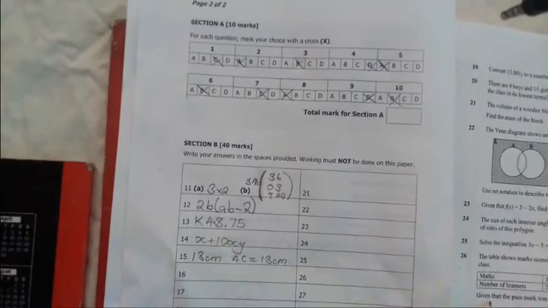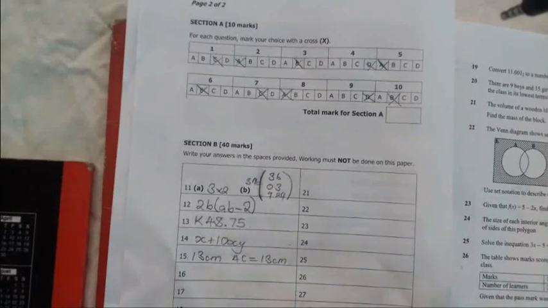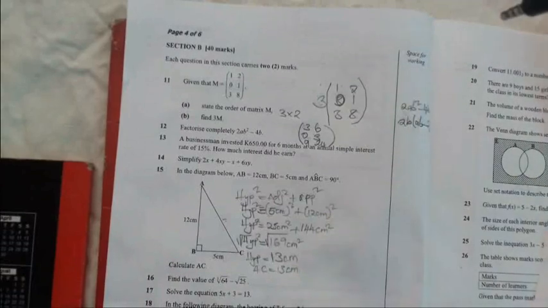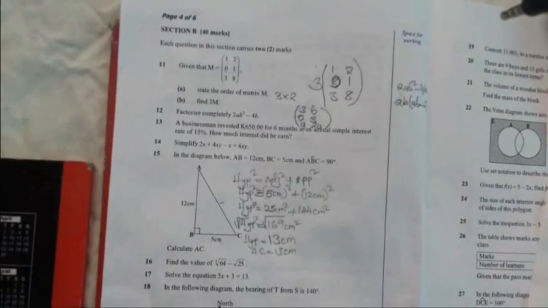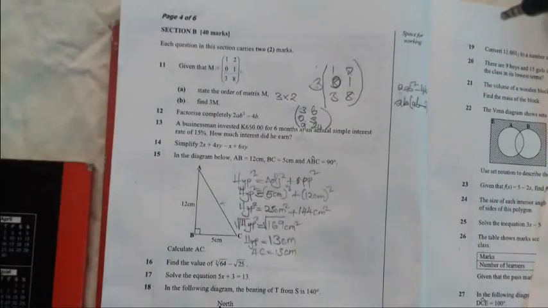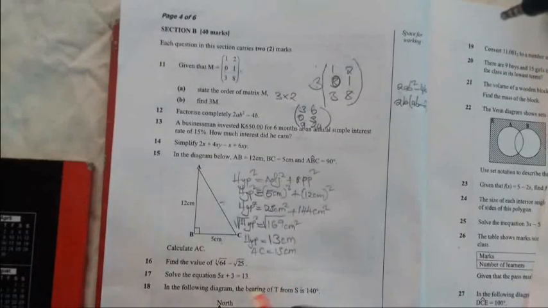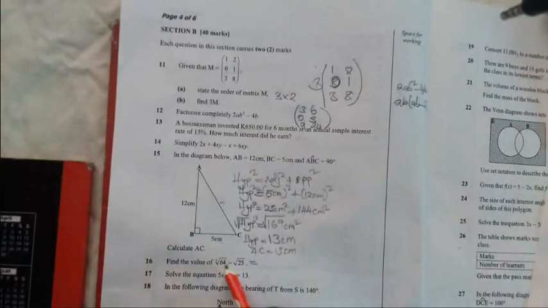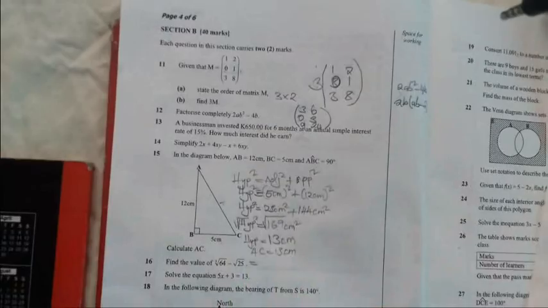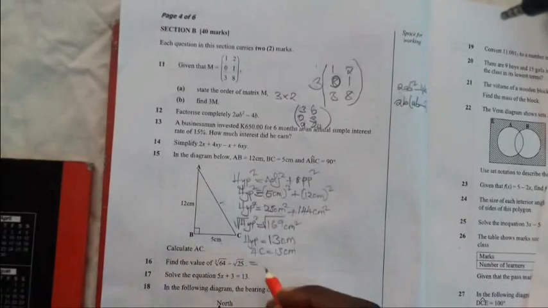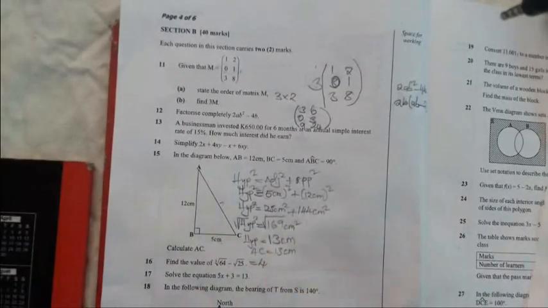Okay, now let's go to question number 16. We are asked to find the value of the cube root of 64 and the square root of 25. So the cube root of 64, what is the cube root of 64? The number that you can multiply by itself 3 times in order to get 64 is 4. Because 4 times 4 gives us 16, 16 times 4 will give us 64. So the cube root of 64 is 4.